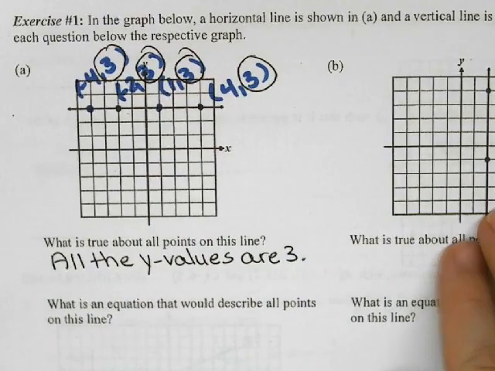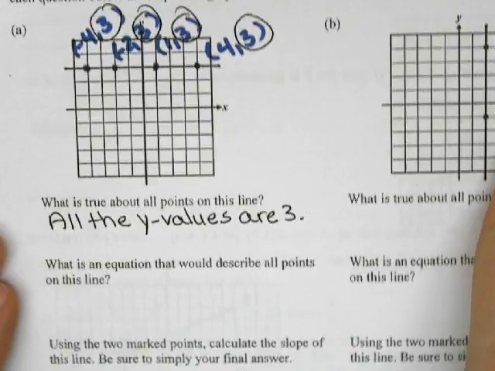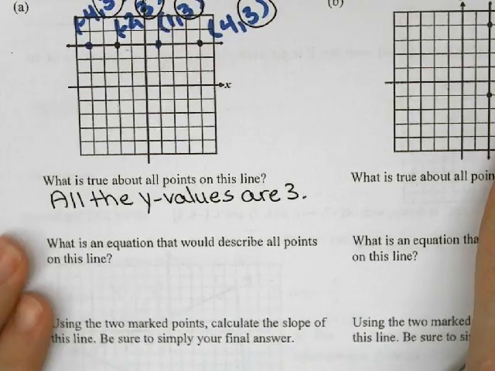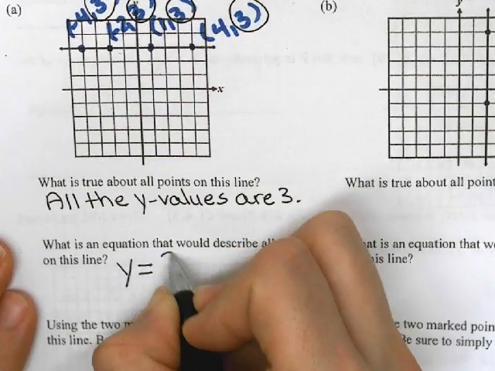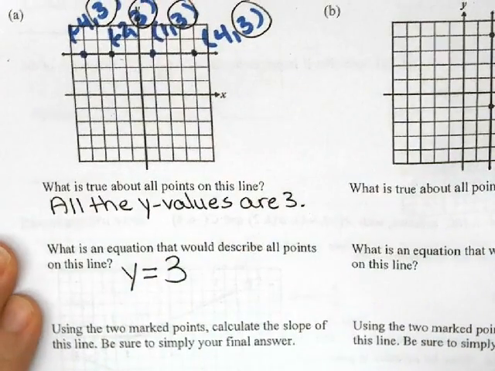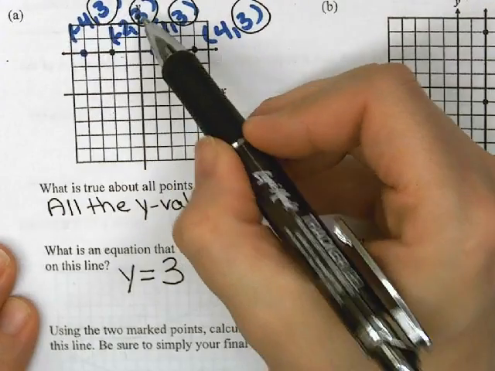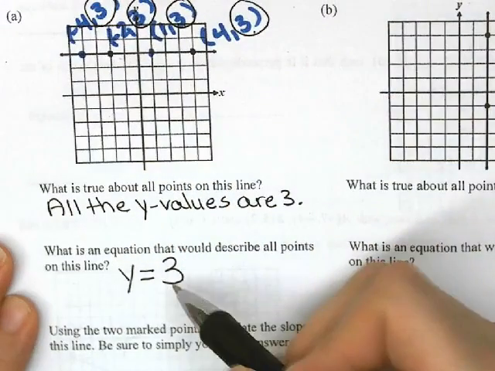Well, that kind of helps us out when we're actually going to describe an equation that describes all of the points on this line. It makes sense that we would use the equation y equals 3 because all y values are equal to 3.